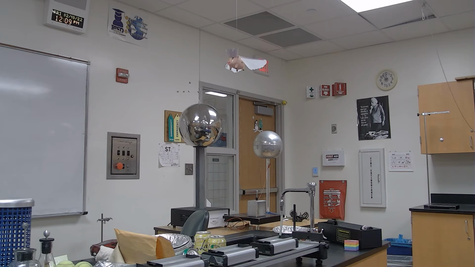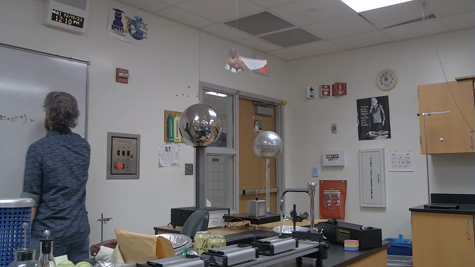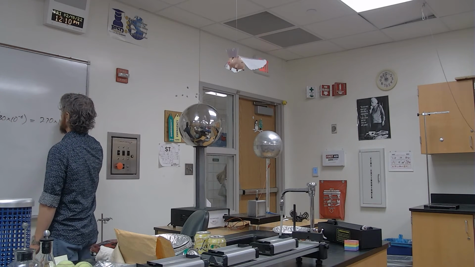So the capacitance is 4 pi epsilon naught times R. However, I actually know K better than I know epsilon naught, so I'm going to say R over K. So the radius is going to have to be K times the capacitance, which is 9 times 10 to the 9th times 30 times 10 to the negative 6. That's going to be 270 times 10 to the third, right?